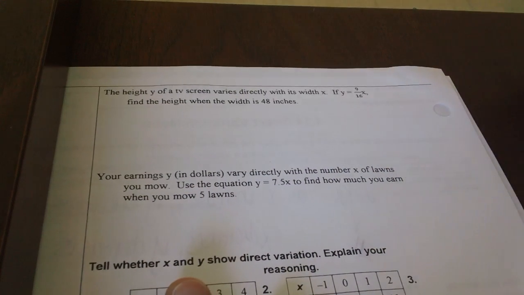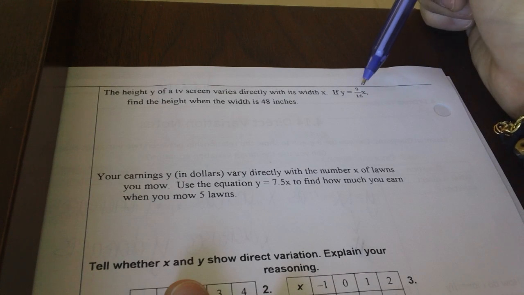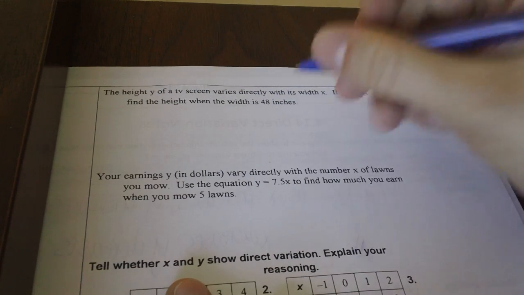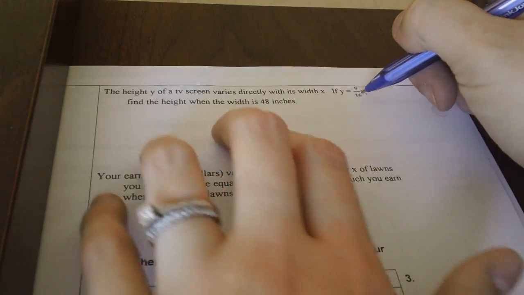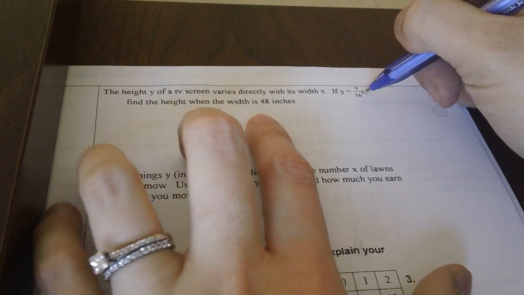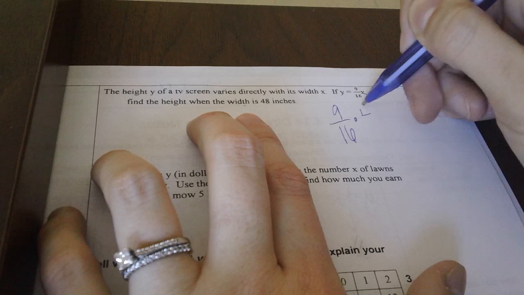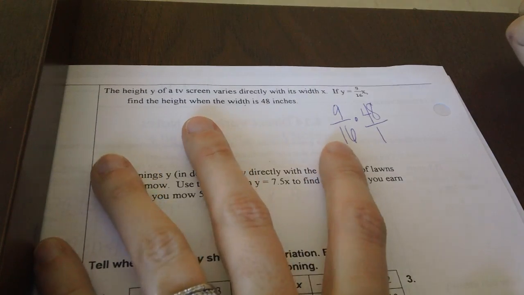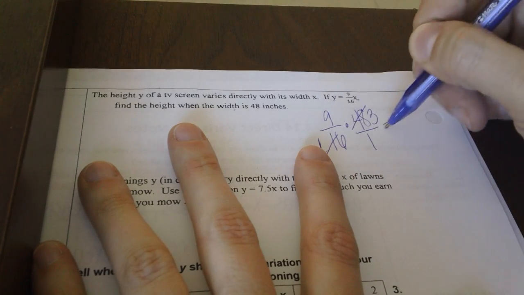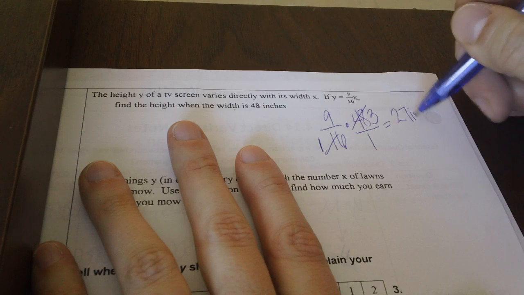On the next problem, it says the height y of a TV screen varies directly with its width x. If y equals 9/16 x, find the height when the width is 48 inches. So the height equals 9/16 times the width. Well, I know the width is 48, so I can do 9/16 times 48, and this I can cross reduce. I can divide them both by 16. I would get 1 and 3. So 9 times 3 is 27. 1 times 1 is 1. So my answer is 27 inches.